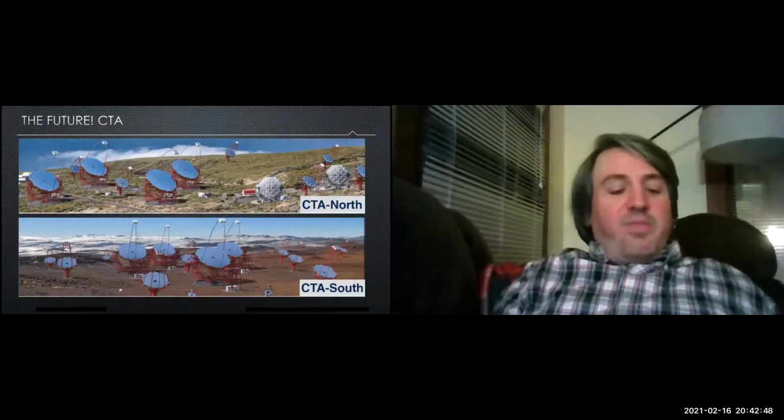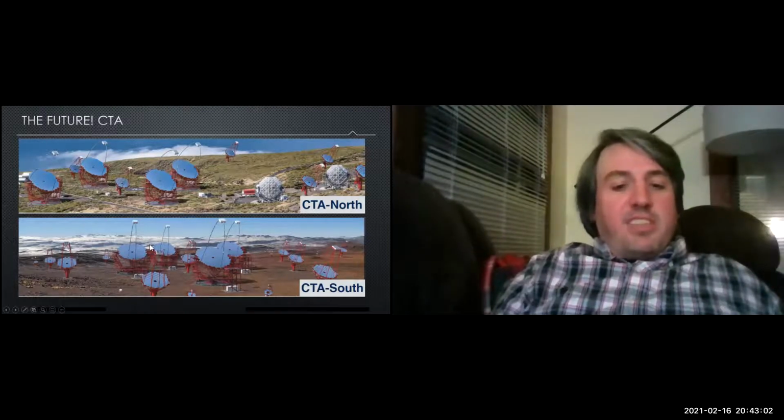The other big future is CTA. So VERITAS, as I talked about, is only 4 telescopes. CTA has 2 proposed sites, a northern site and a southern site. I believe they're going to continue building both. CTA North, I think, is going to be about 20 telescopes. CTA South is going to be 36 telescopes, I believe. I may be wrong about that.